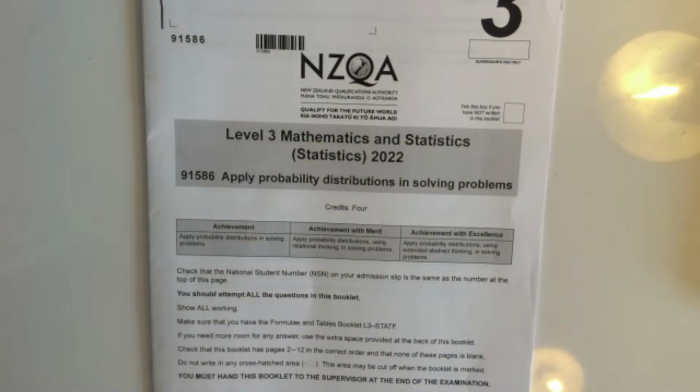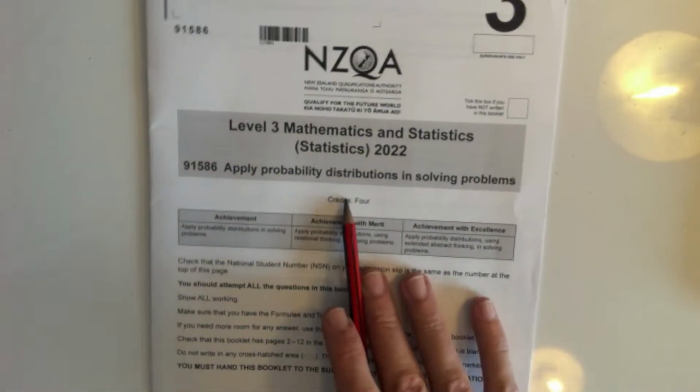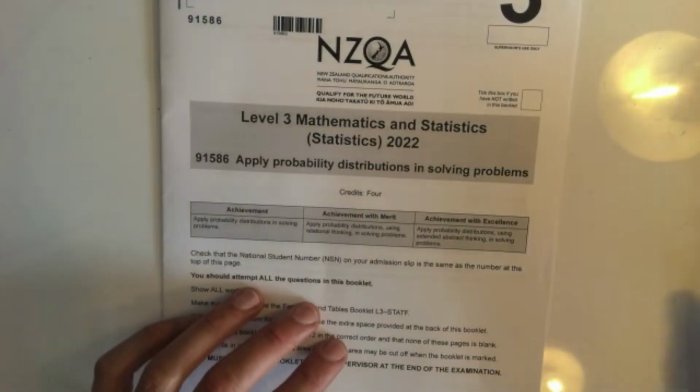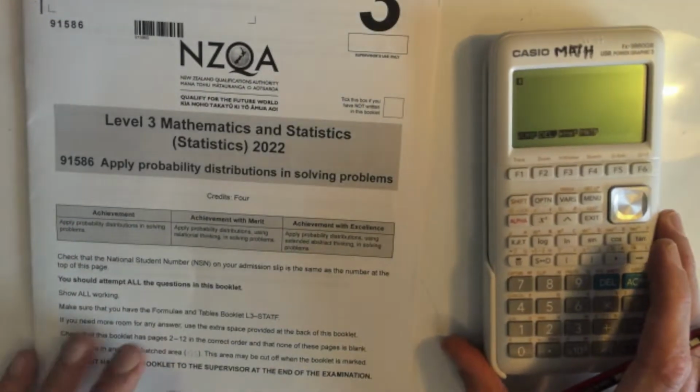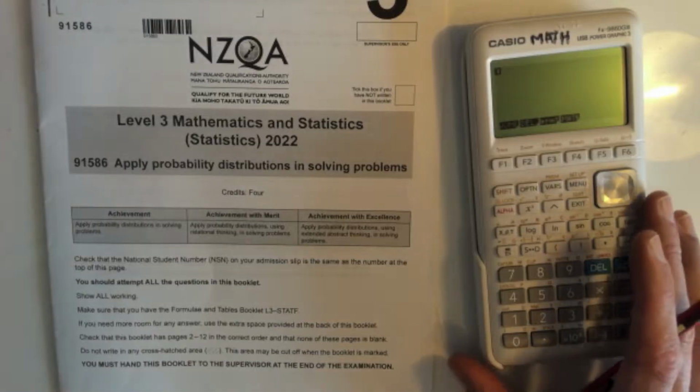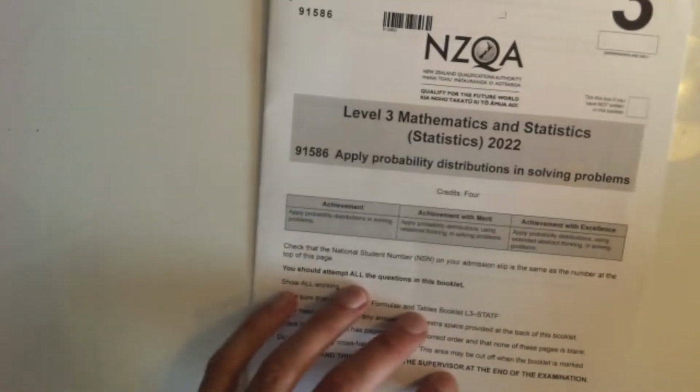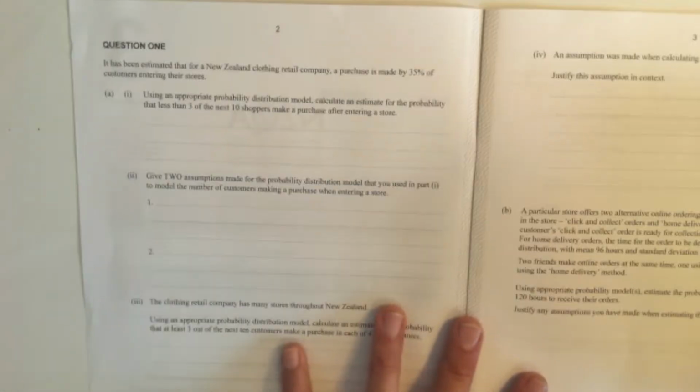Kia ora. I just got my hands on the 2022 distributions paper for level 3 NCEA. So what I'm going to do is have a little run through for you guys, just so you can check if you did this right when you were going through the exam.